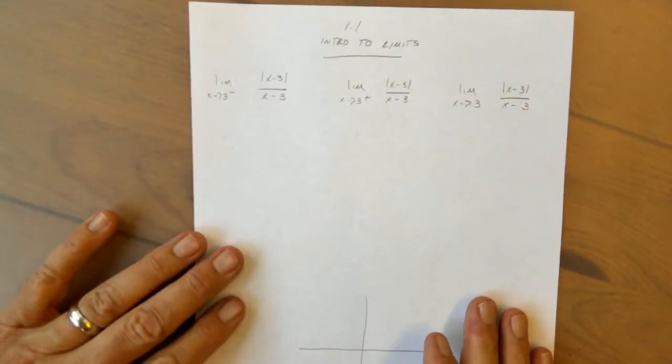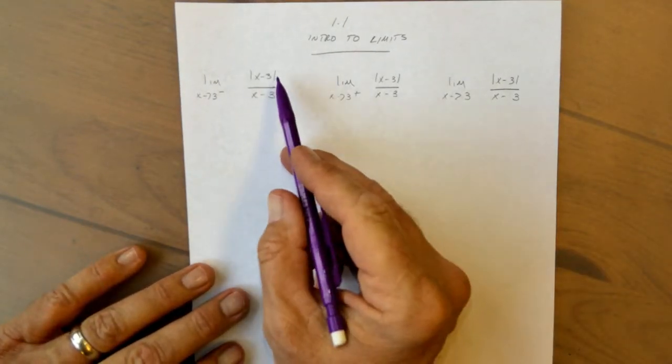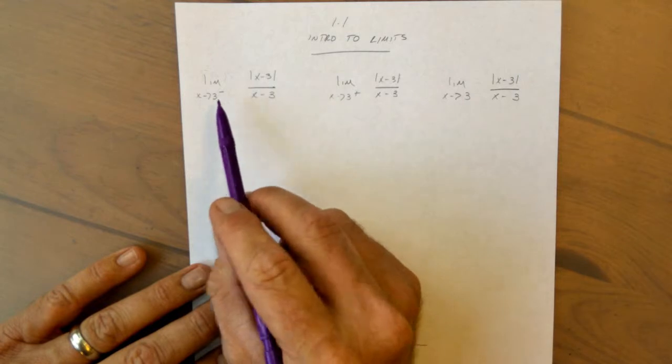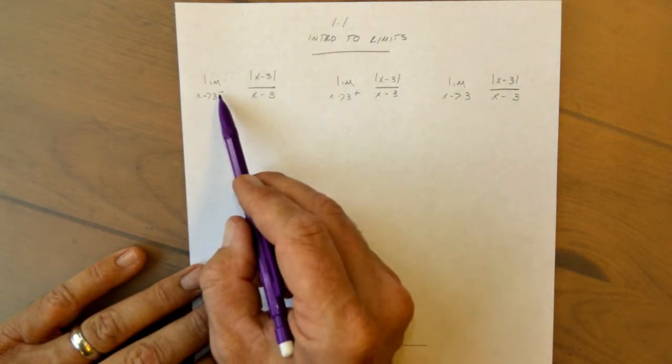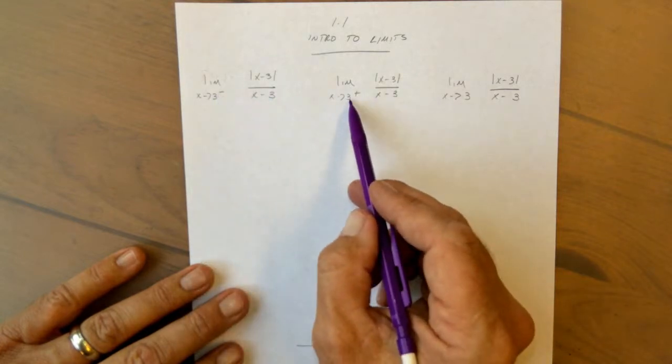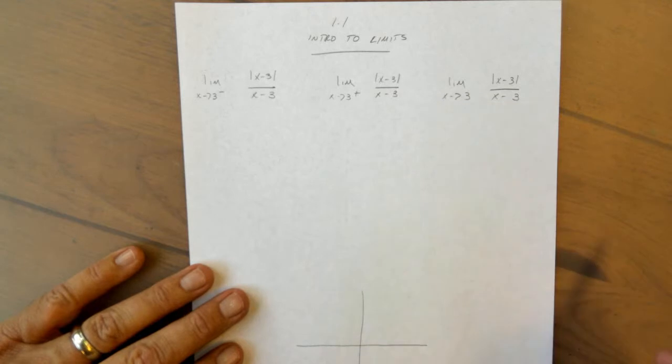Let's look at a couple of others, a couple of problems that we actually saw on our AS Algebra 2 review sheet. So here we have an absolute value, and we're asking for 3 different statements. The limit as x approaches 3 from the left or the negative side, 3 from the right or positive side, and then as x approaches 3.